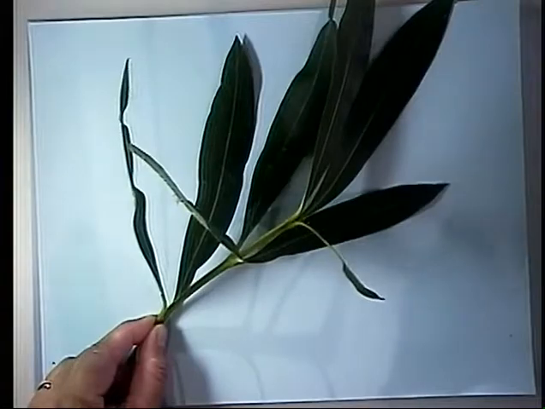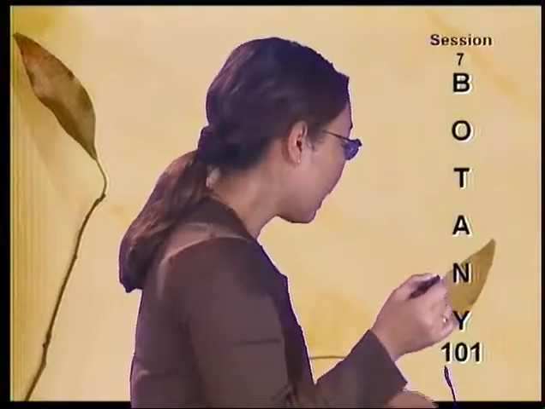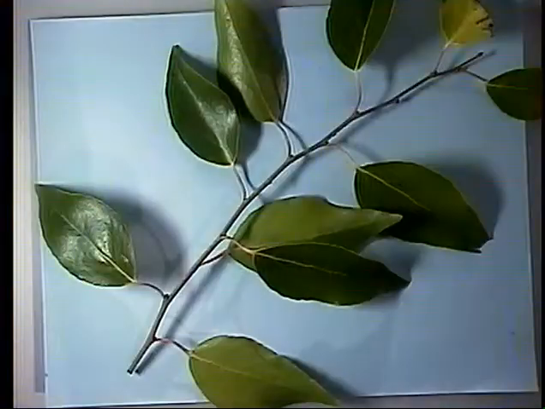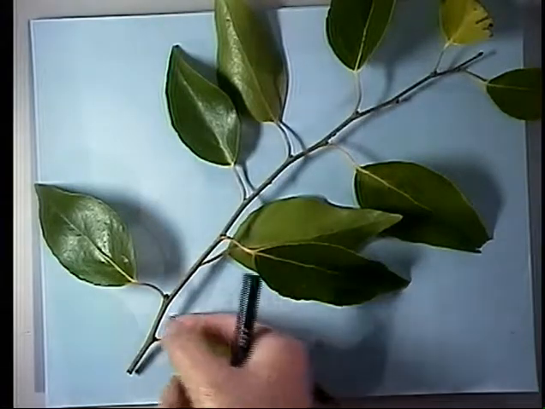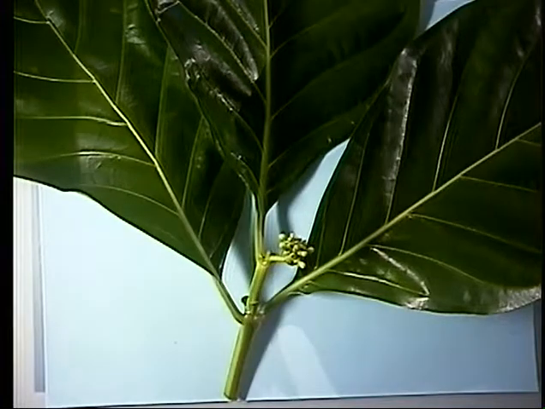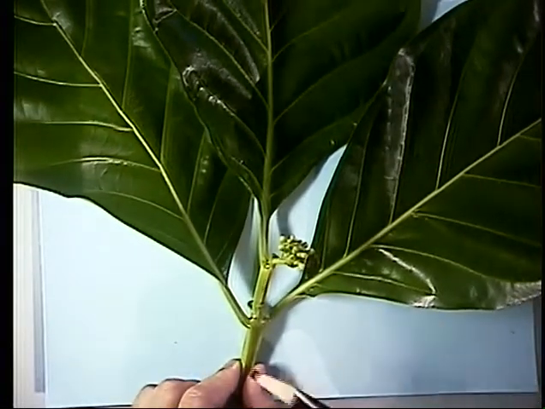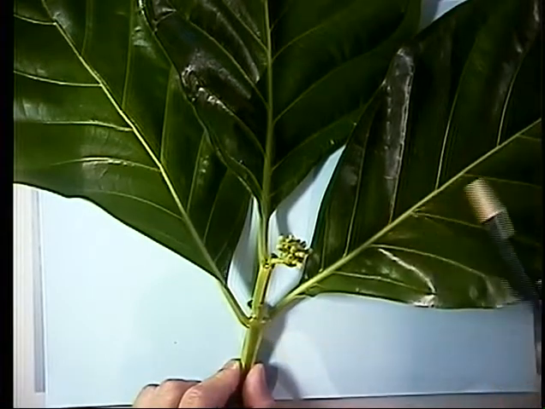So we had to look at alternate leaf arrangement, say in this maua, where you have only one leaf at each node. And then we also took a look at the noni, Morinda citrifolia, an important plant brought by the Polynesian people to Hawaii. Nowadays it's used medicinally. You see it has very glossy leaves.